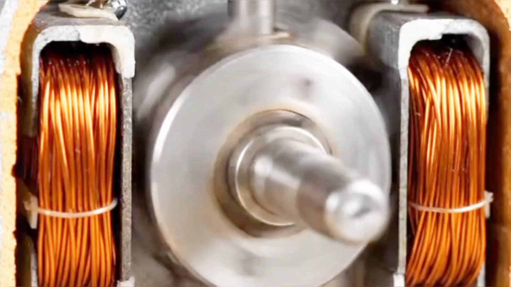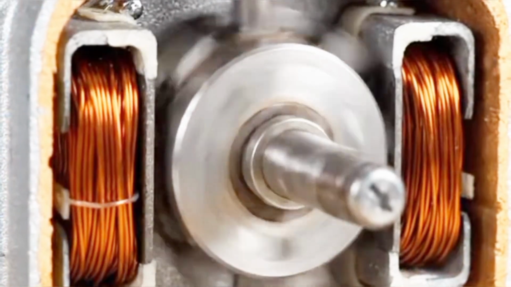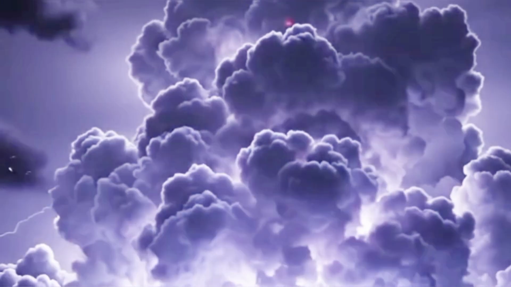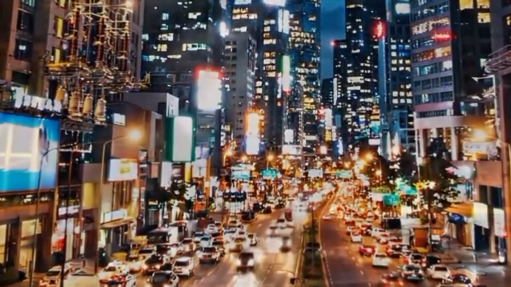One common method is through generators. A generator works by converting mechanical energy into electrical energy. During a storm, charges build up in clouds, and when the difference becomes too great, a powerful discharge occurs. Electricity is one of the most important forms of energy in our modern world.